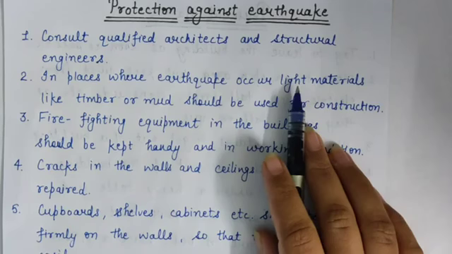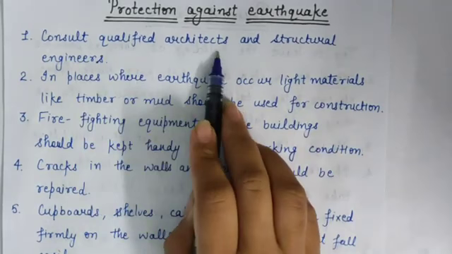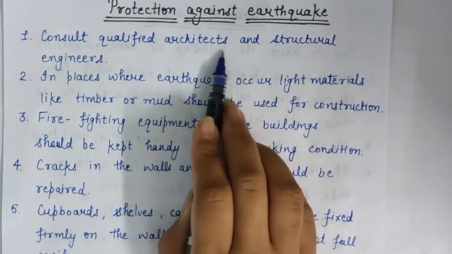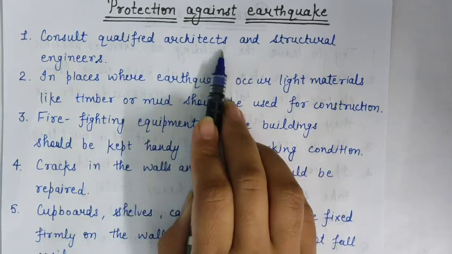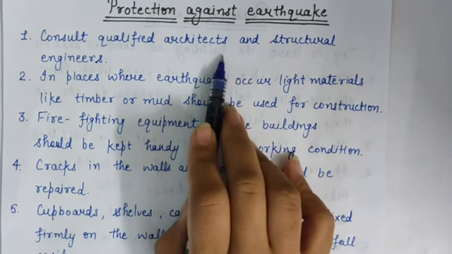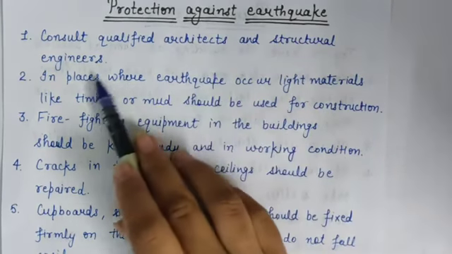We should consult qualified architects so that they design our houses to minimize the effect of earthquakes on our houses or buildings.